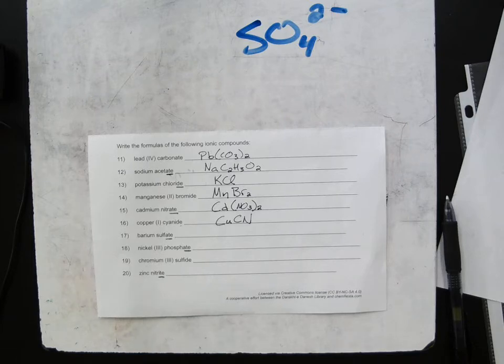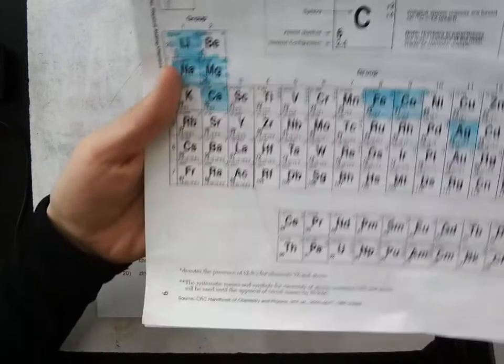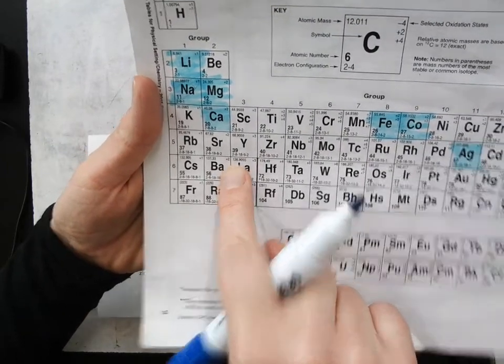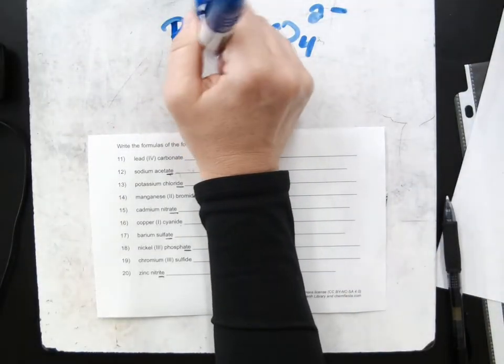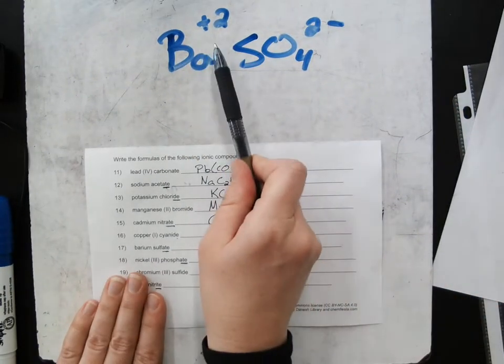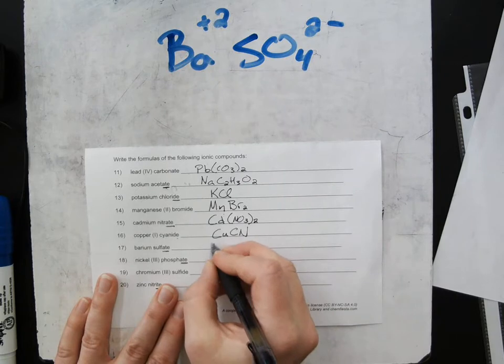A lot of flipping. There's the barium, +2. That works out.